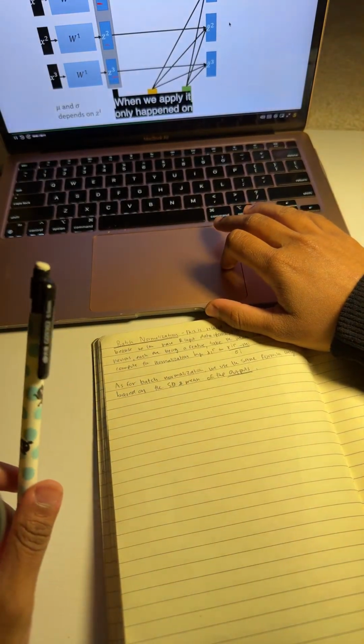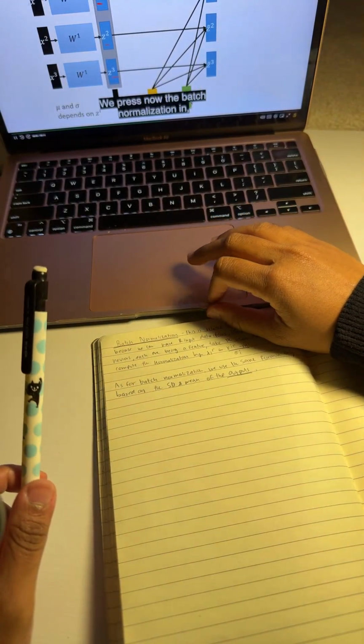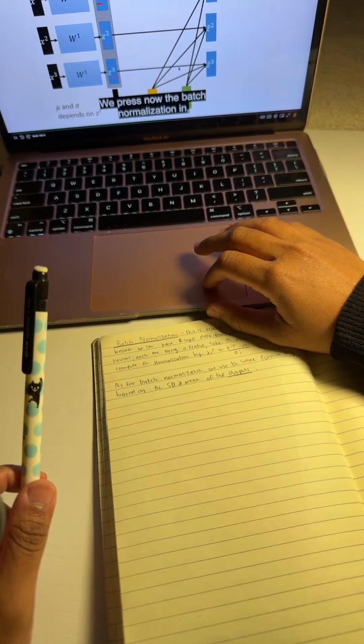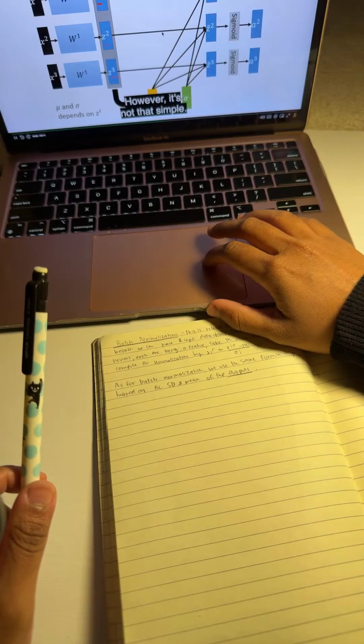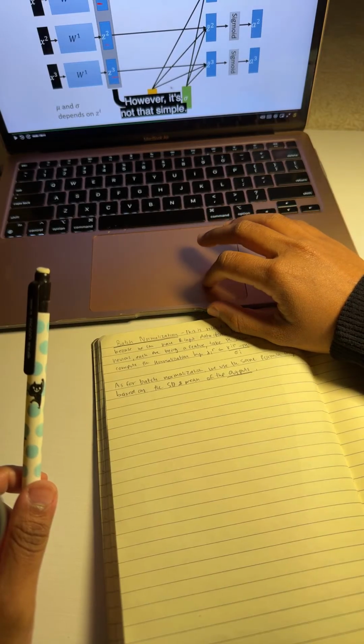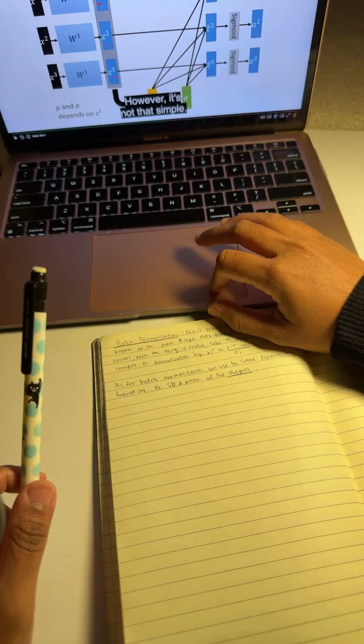Previously, when we applied it, you only had it on the input layer or input data, where you pre-process it. But now batch normalization does feature scaling for the layers inside the neural network. Feature scaling inside the neural network.